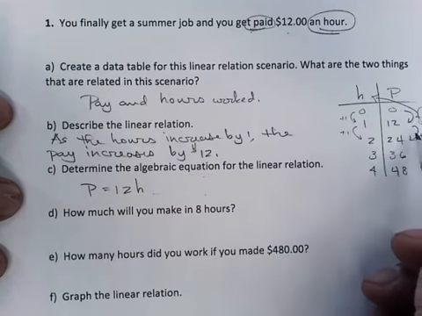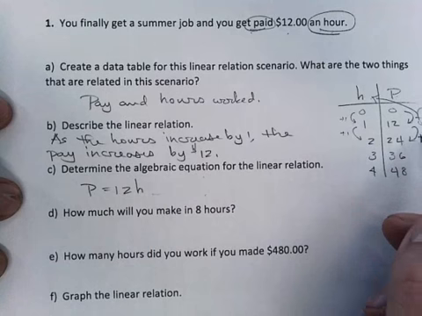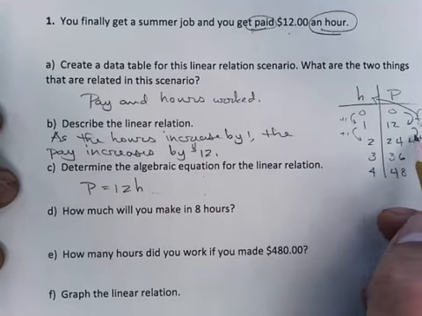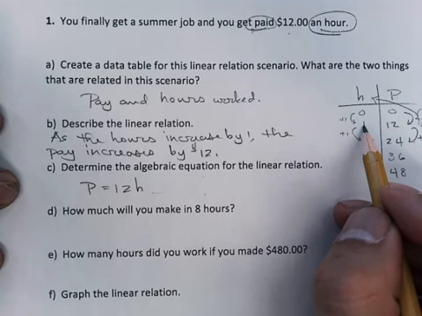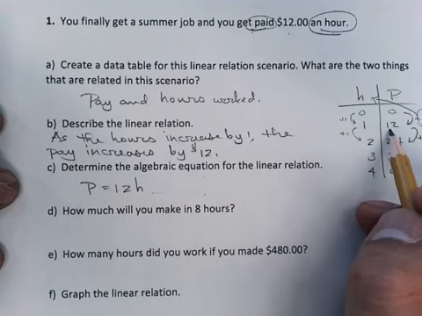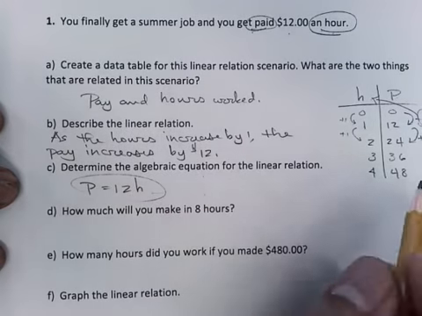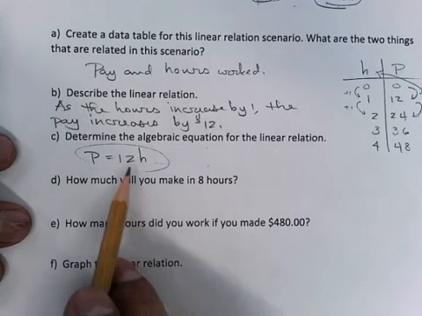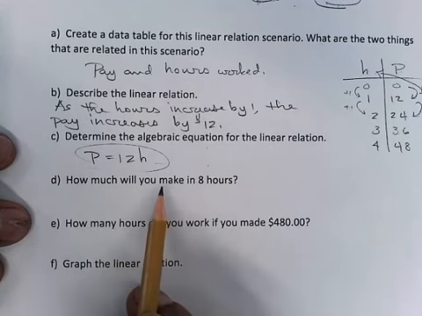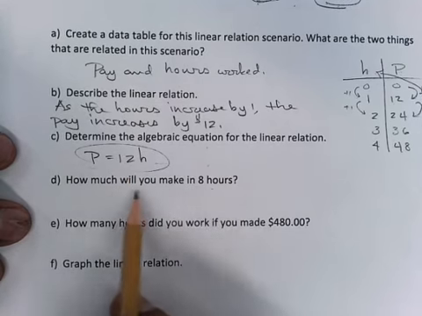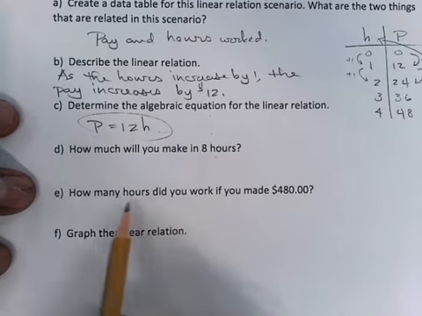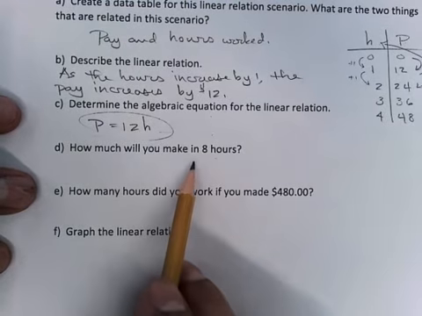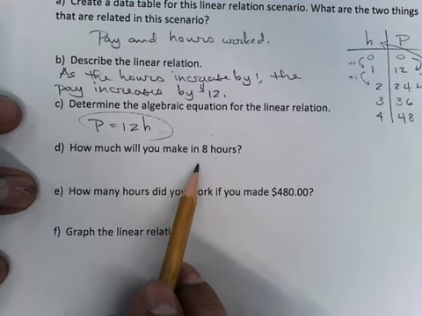In this case, I don't think we need it, because if we try to find an adjuster using the first set of data for 1 hour, 12 times 1 is 12. Well, what do you have to do to 12 to make 12? Nothing. So this is really just your equation here. Now we have this equation, we can use it to answer some of these questions. How much will you make in 8 hours? Or how many hours did you work if you made $480? Let's give it a shot.